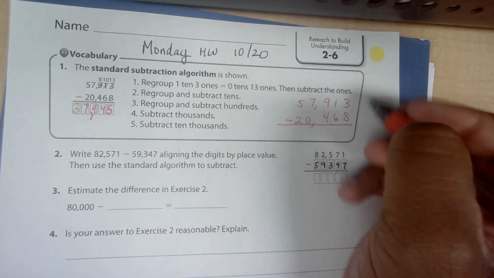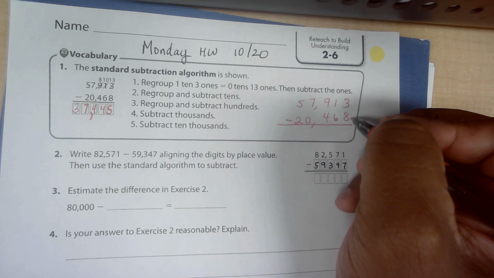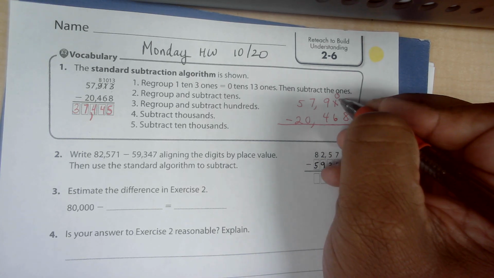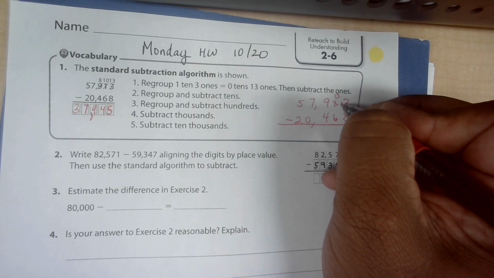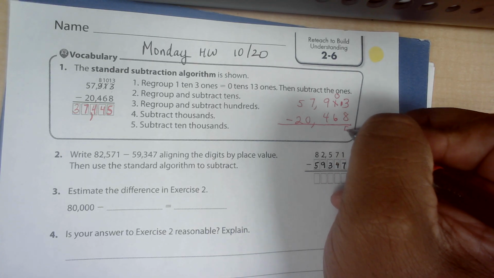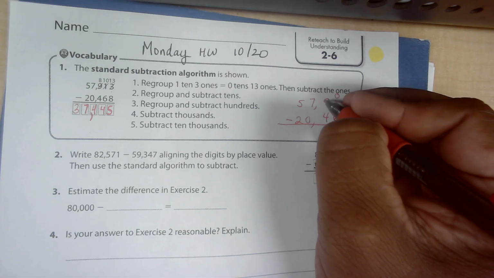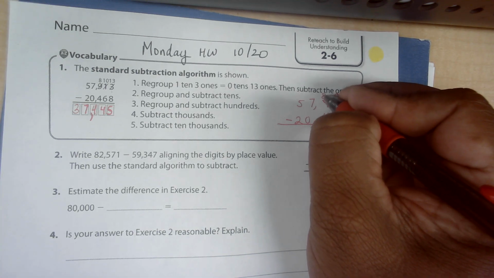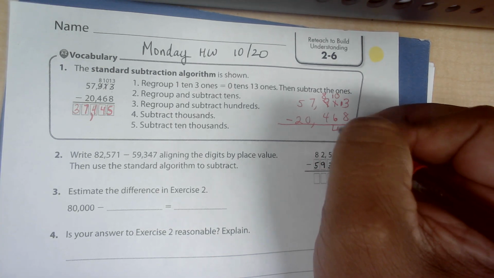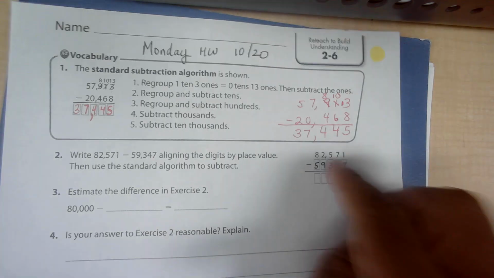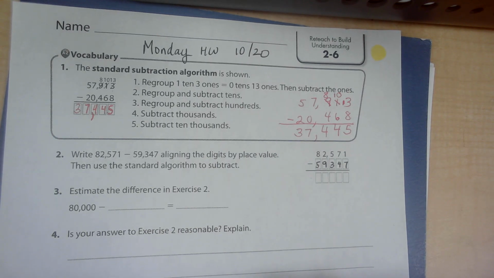Okay. So there's too much on the floor, so we go next door. We borrow a 10. There's 0 left. And we add 10 more. So we have 13, and that's 5. We can't do 0 minus 6, so we borrow 1 from the hundreds, and there's 8 left. So we add 10 more, and that's 4. And then the rest is easy because you're just subtracting the smaller numbers from the bigger numbers on top.